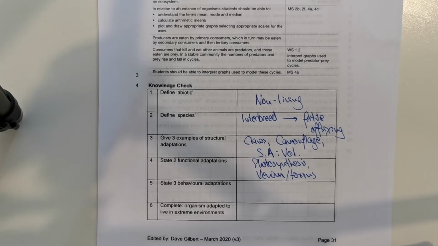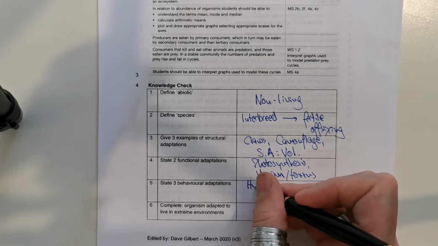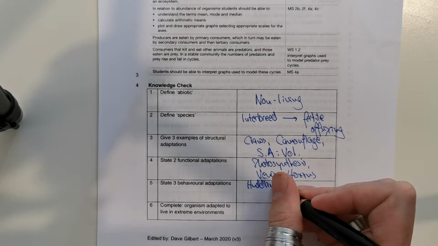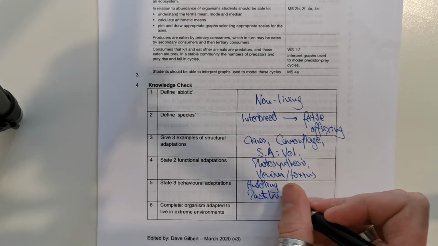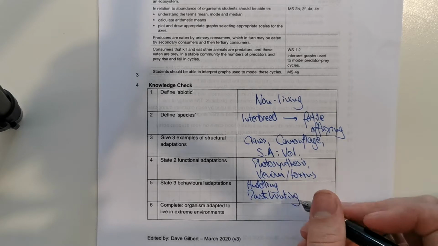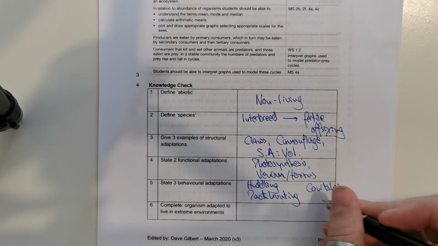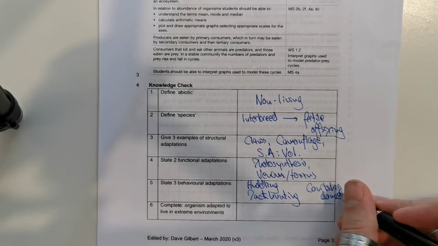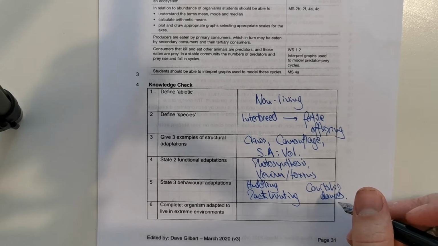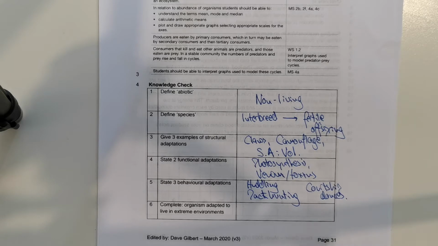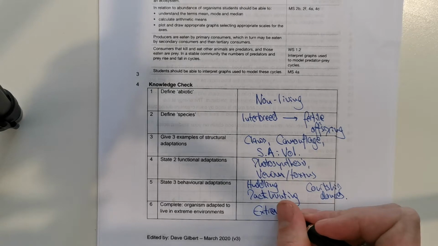Behavioural adaptations, so how organisms have changed their behaviour in order to survive. Huddling together for warmth, think penguins. Pack hunting, think lions, for example, and courtship dances. So, specific dances to display an organism's reproductive prowess. What's the name of organisms adapted to live in extreme environments? They are called extremophiles.